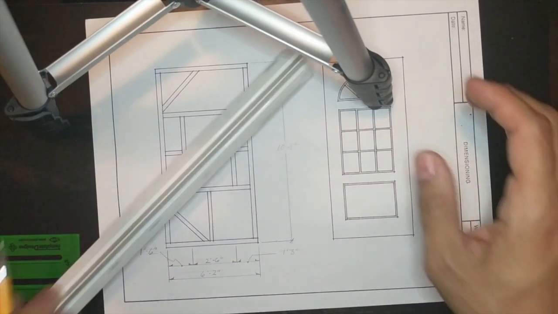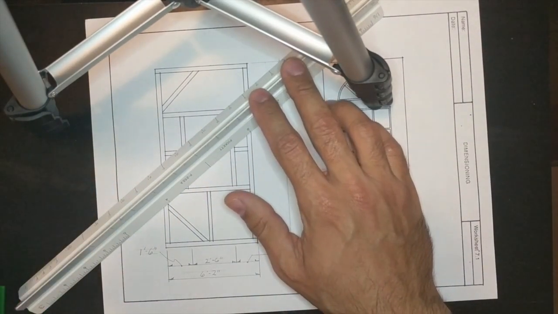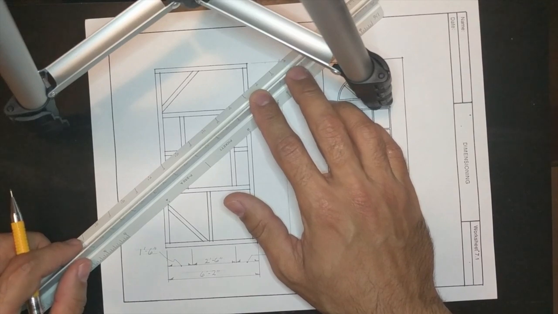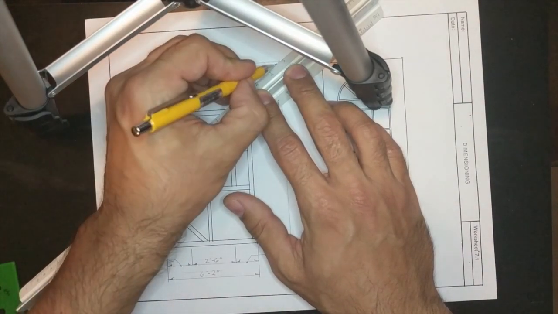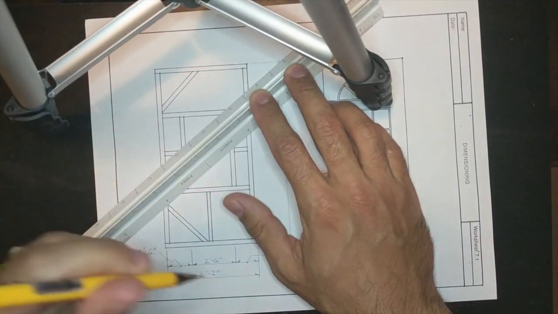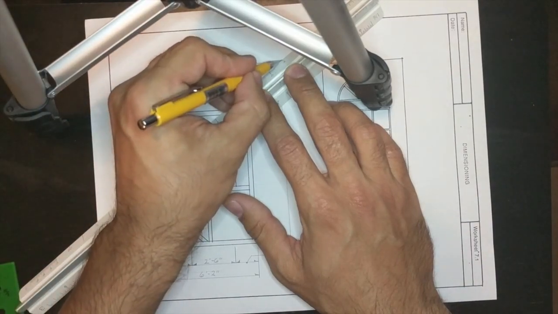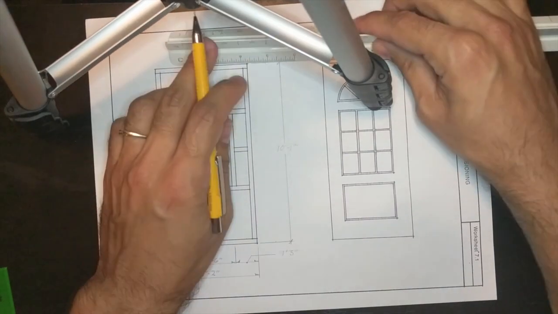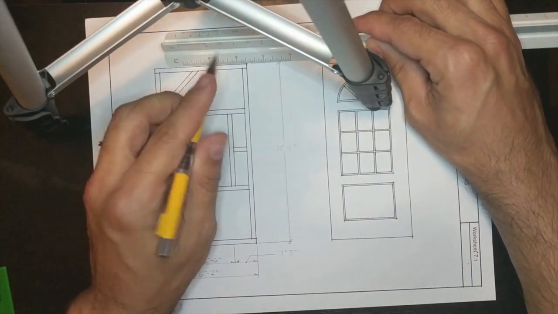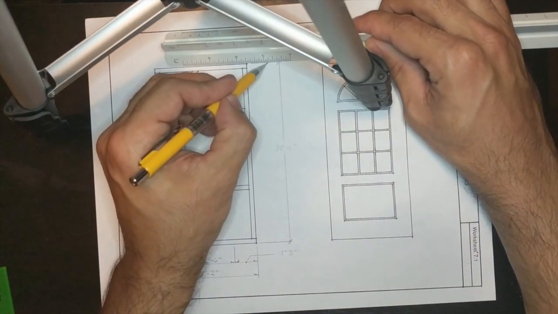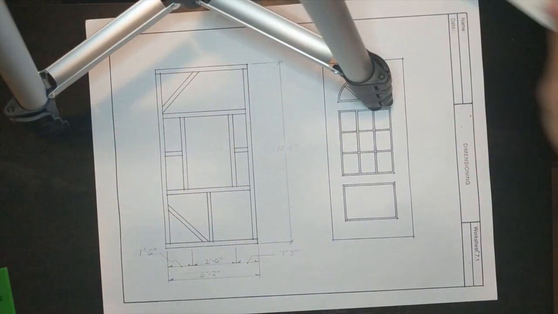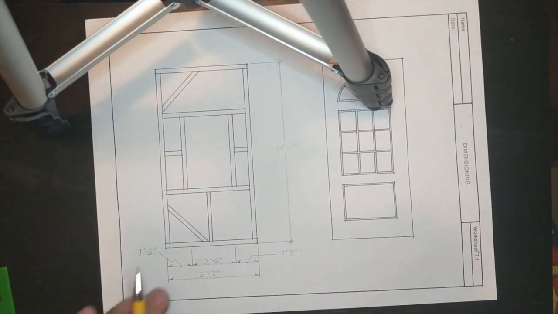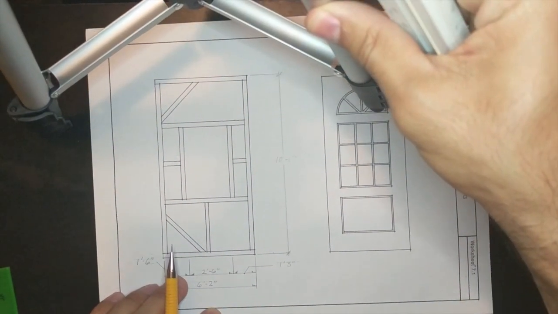right there. And then same thing here at the top. Oh, you can't really see that, but I'm going to draw it in anyway. A nice dark hash. And I'm going to darken in my top extension line too. There we go. Pull that down a little bit so you can see it.